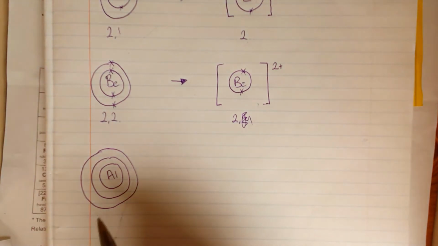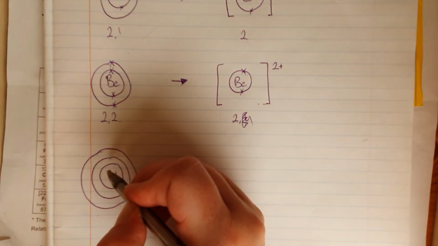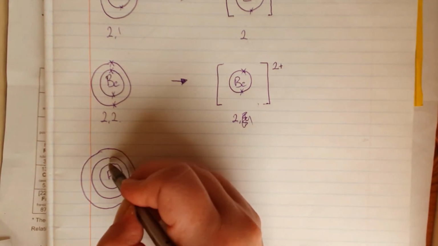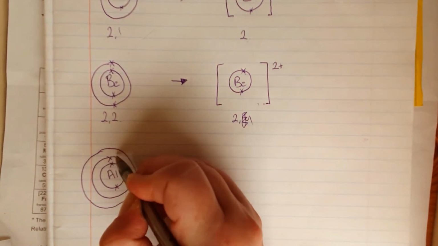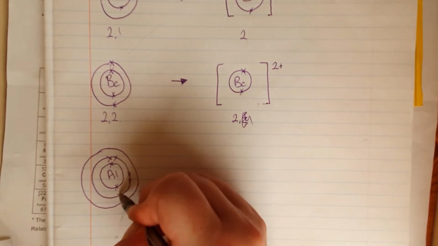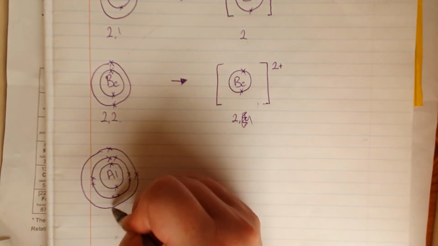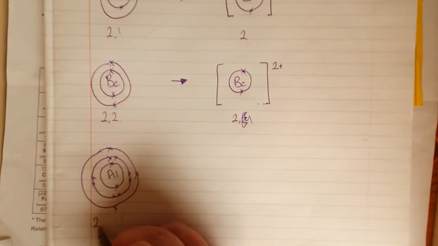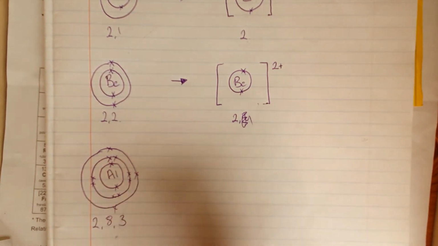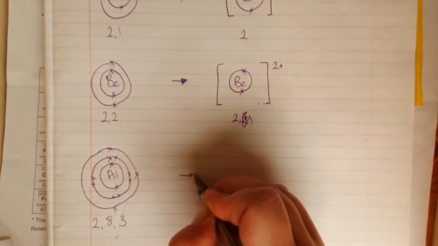Now let's look at a trickier one. This one's aluminium. So aluminium has an atomic number of 13. So 13. So it has 2 on that shell. It has 8 on this shell, and it has 3 on this shell. 2 plus 8 is 10, plus 3 is 13. So it's 2, 8, 3. So what do you think aluminium is going to do to become an ion?